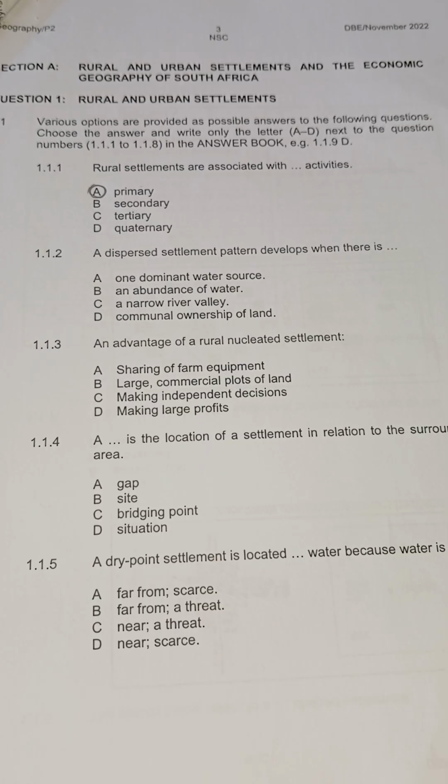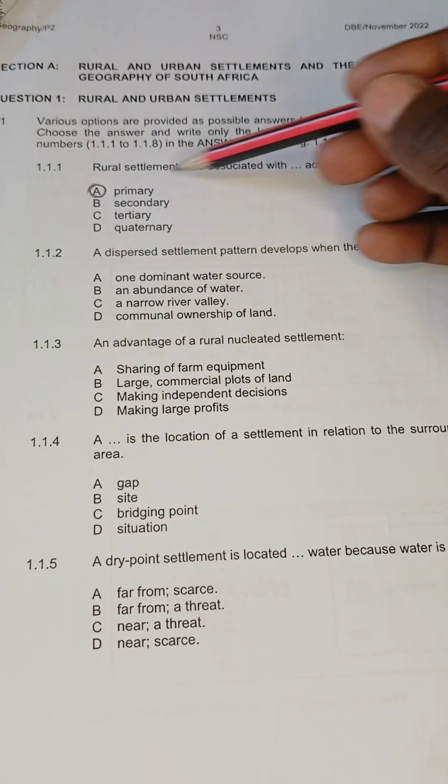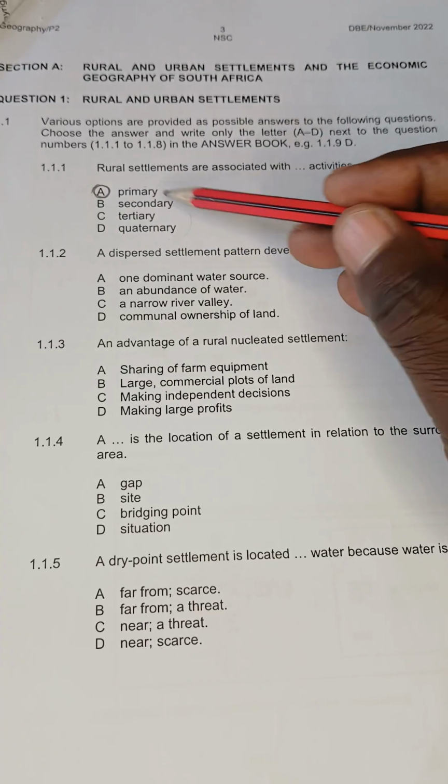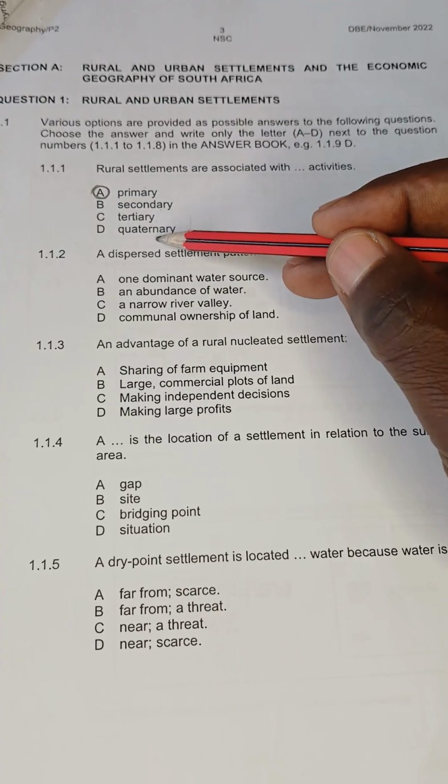When we talk about tertiary, we are now talking about the multifunctional, which makes it urban settlements. That's what urban settlements are mostly associated with. Then when you talk about quaternary, these are specialized services, research and development. This is what falls under quaternary. These are the four activities that we have got: primary, secondary, tertiary, and quaternary.